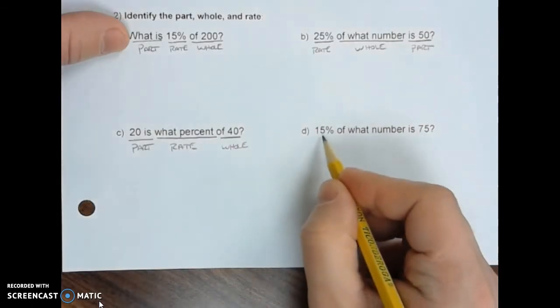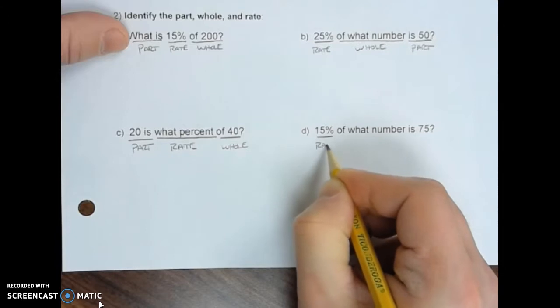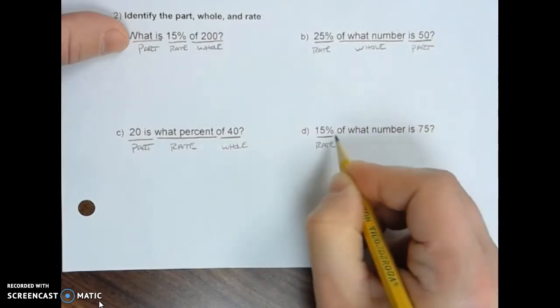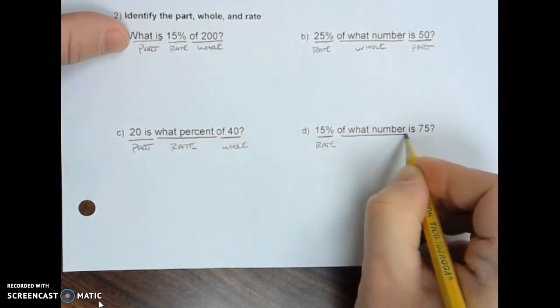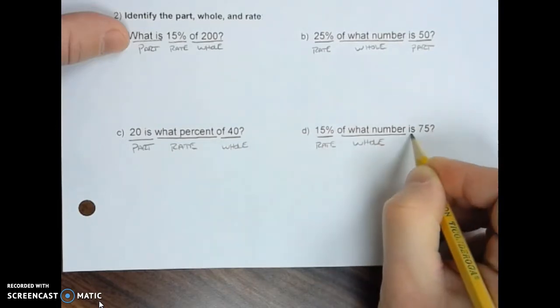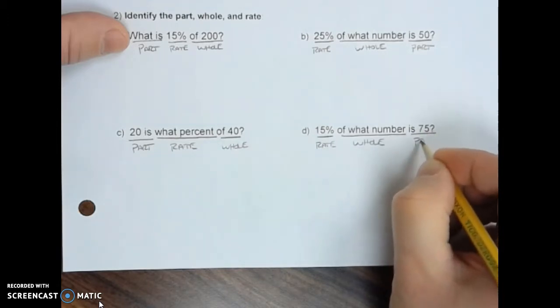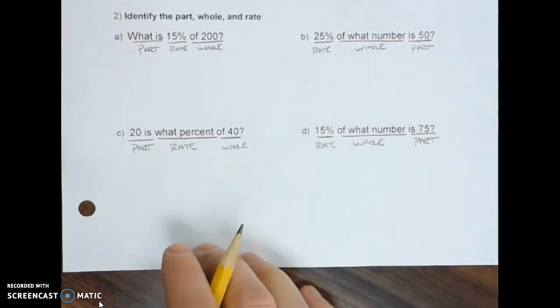And then finally in letter D, 15% of what number is 75? 15% again is your rate. All right, 15% of some number, so this is going to be my whole value. And then that 15% is equivalent to 75. It's only part of the whole value.